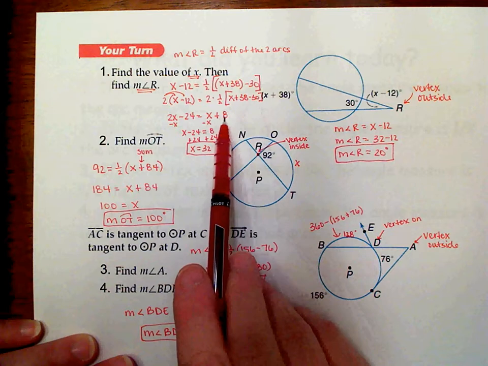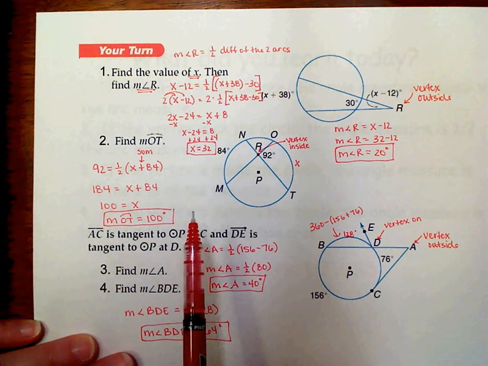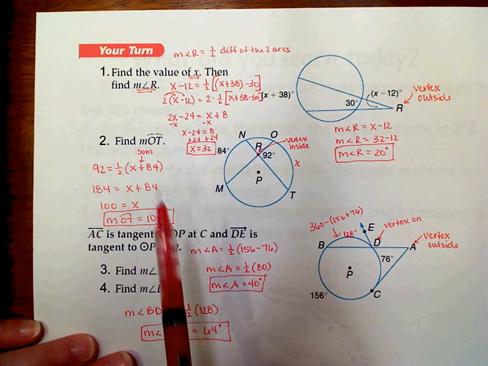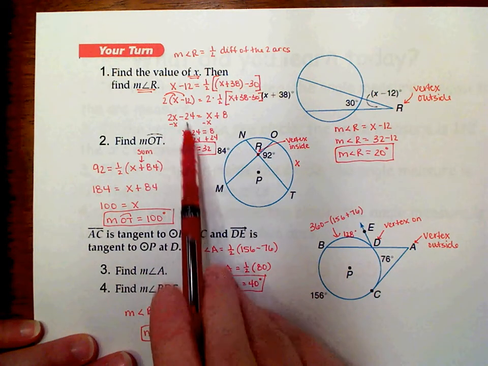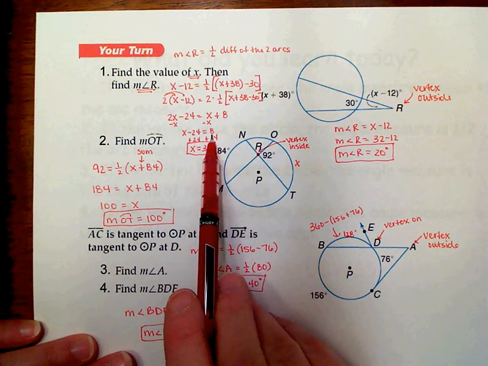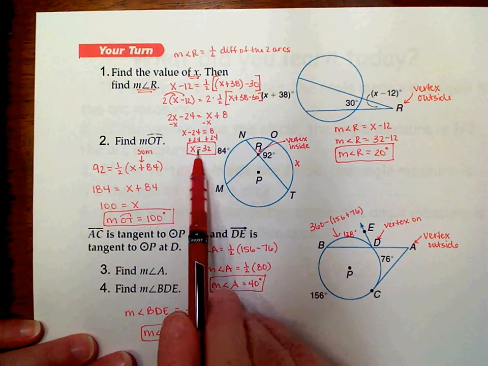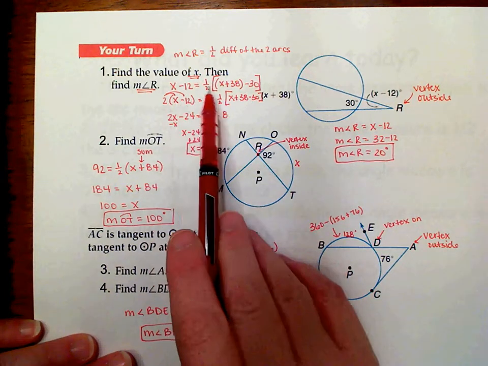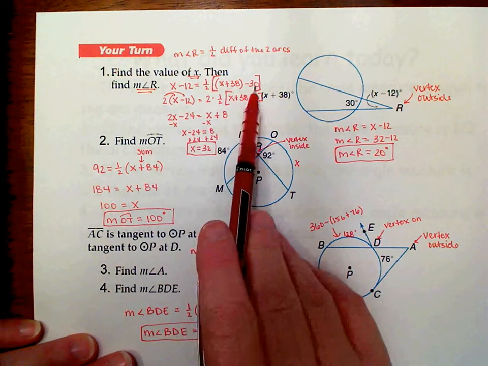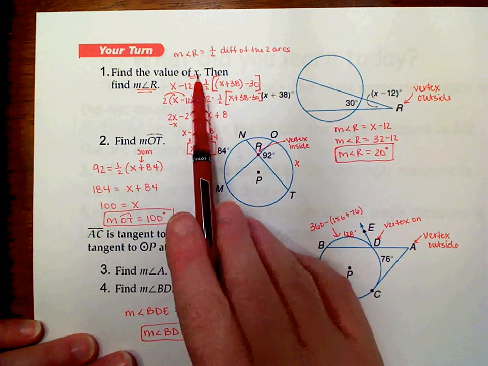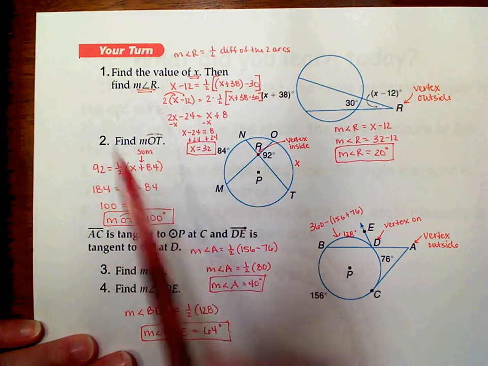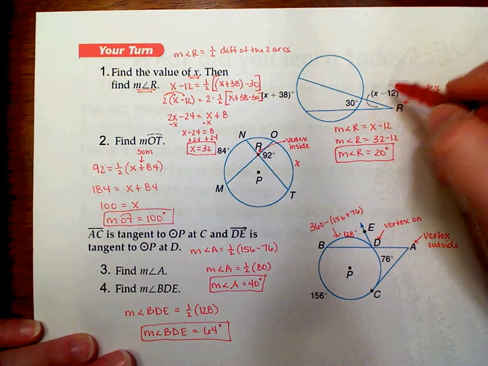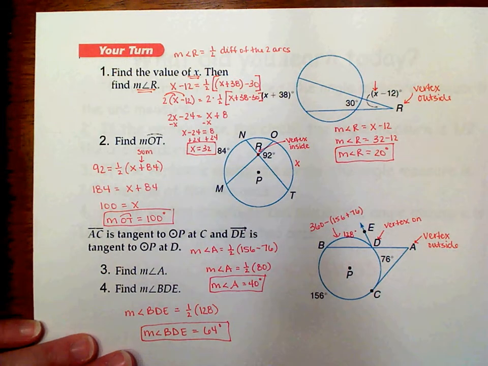Then I have variables on both sides, so I can subtract x from both sides, and now have x minus 24 equals 8. Add 24 to both sides and get x equals 32. So the measure of angle r is half the difference of the two arcs. Now that's the value of x, but it also asks me to find the measure of angle r. So to find the measure of angle r, all I have to do is put that 32 in place of x here.